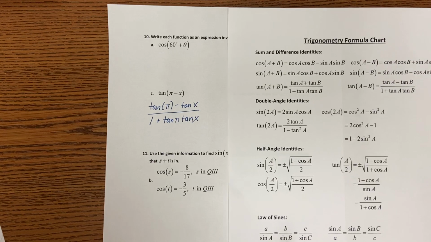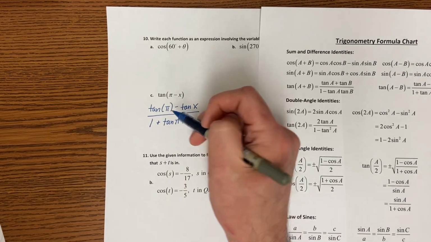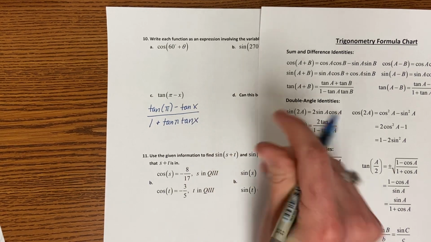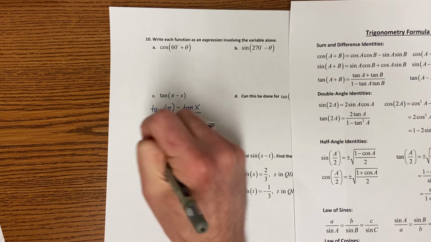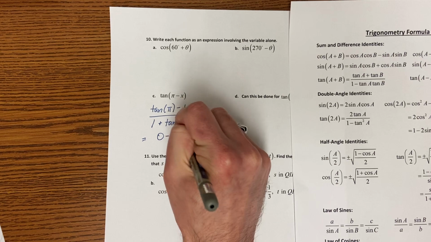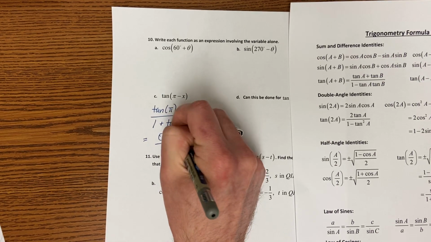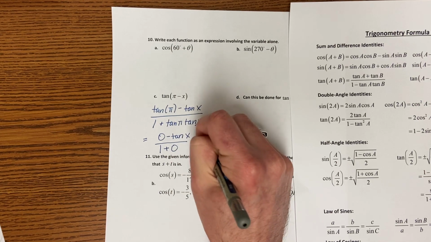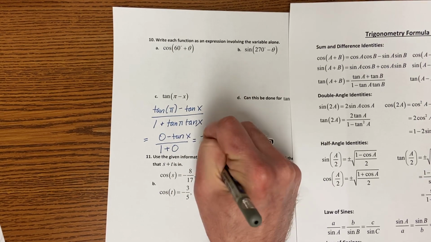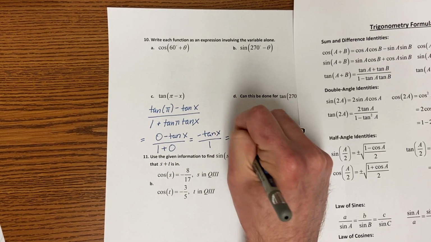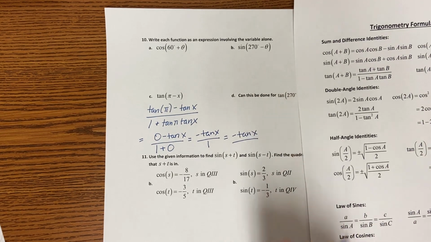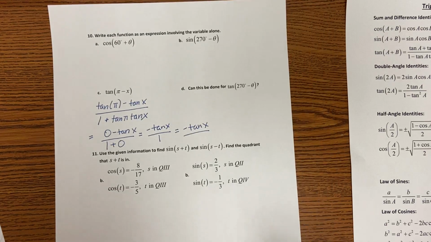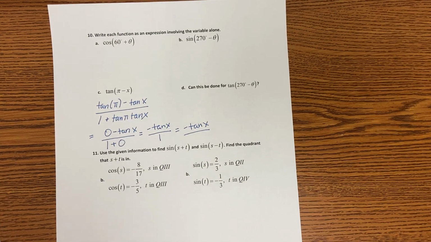Now why is this useful? Well, the tangent of pi is actually 0. So this leaves us with 0 minus tangent x. And because this is 0, 0 times tangent x is 0 over 1 plus 0, which is negative tangent x over 1, which is actually just negative tangent x. So the tangent of pi minus x is actually equal to the negative tangent of x when you simplify using the identity.